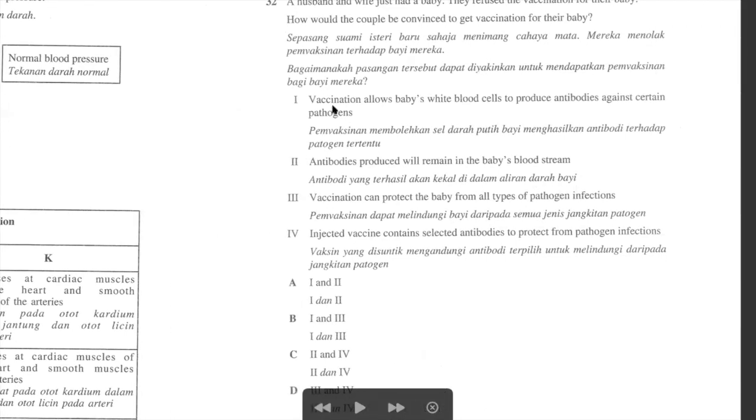Okay, awak tengok 1. Vaccination allow baby white blood cell produce antibody against certain pathogen. Yes, betul. Antibody produced will remain in the baby bloodstream. Okay, betul lah sebab antibody yang dihasilkan will remain in the baby bloodstream.